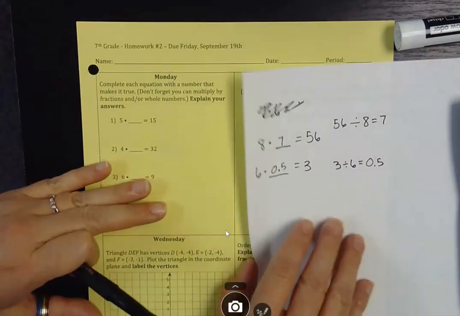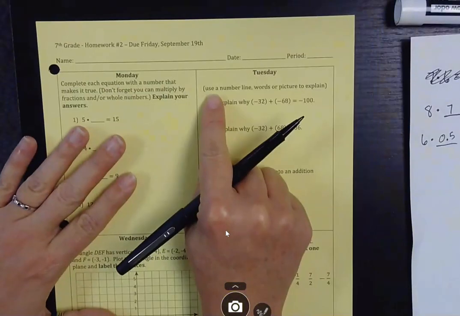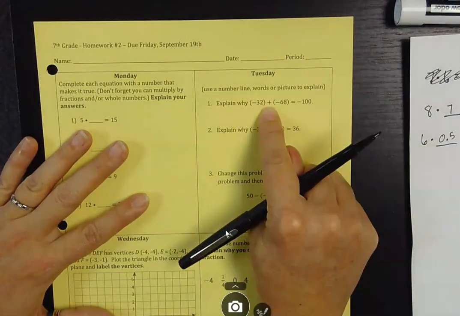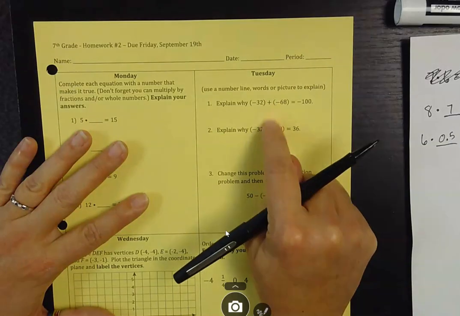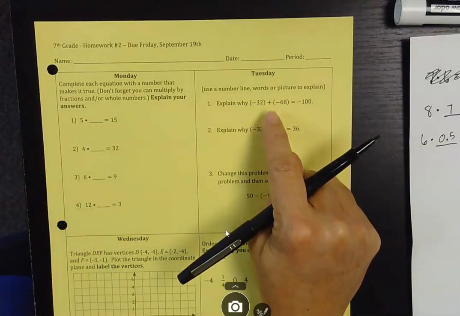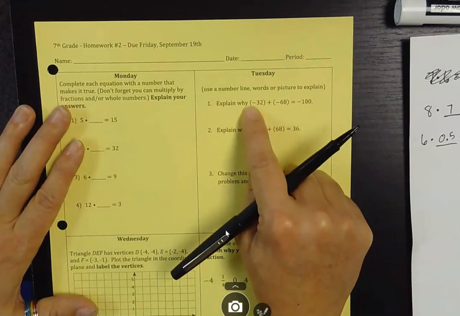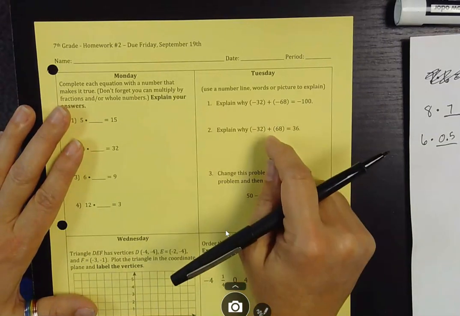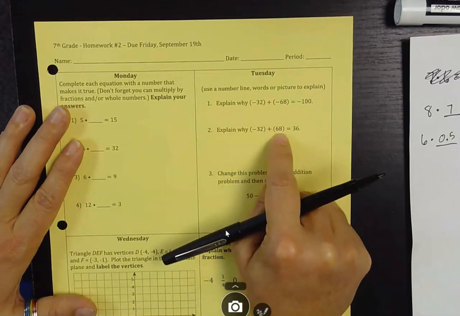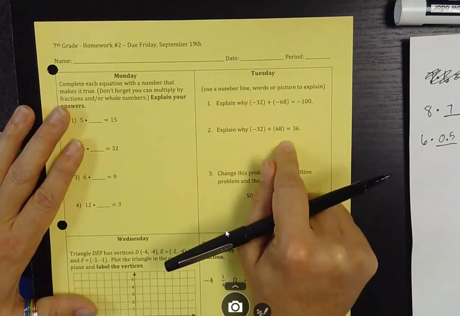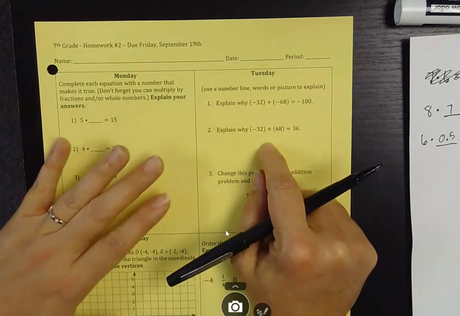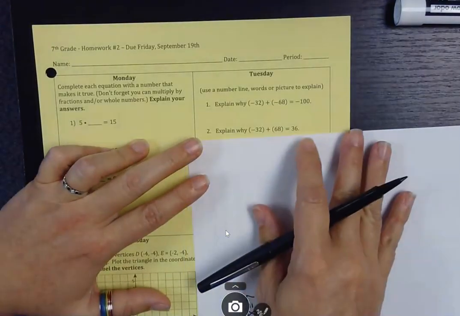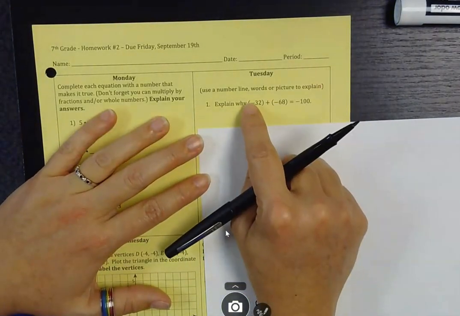Okay, let's look at Tuesdays. So Tuesday says use a number line, words or pictures to explain. Both of these are adding, and they're the rules we've talked about in class, so you could use words to explain it. If I have 2 negative numbers, what should I do when I'm adding 2 negatives? Write out the rule. What should I do if I'm adding one that's positive, one that's negative? Write out the rule that we've talked about in class, or it's in your notes if you need to get your notes out. Another way, if you wanted to use like a number line, you could.